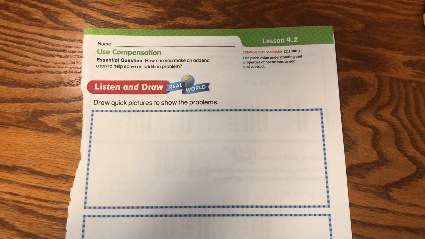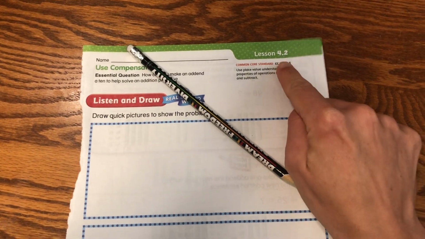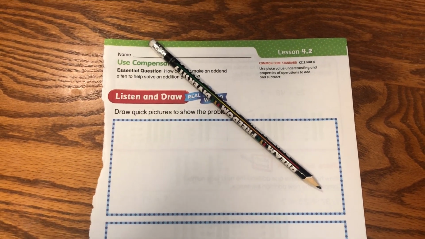Be sure today for class that you have a pencil, your lesson 4.2 papers, and your math hat on.